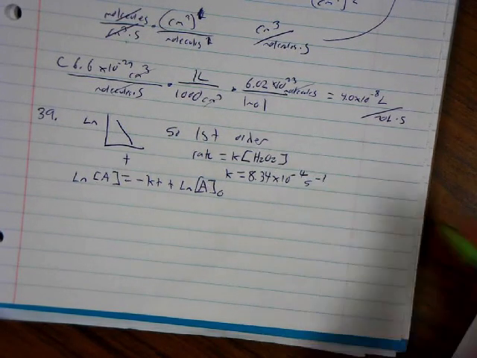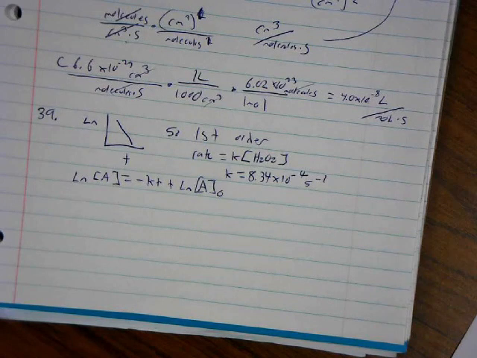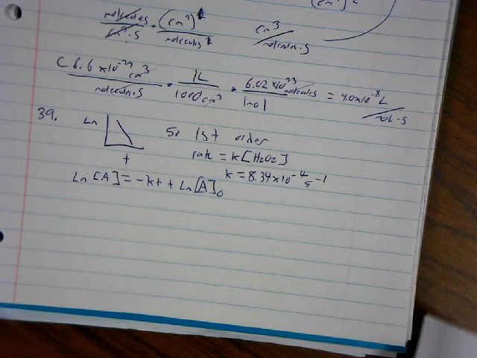The units for K? It's going to be whatever. Seconds to the negative 1, right? Why isn't it like a weird wonky moles, liters, seconds? Isn't it moles over liters? Whenever it's first order, it's always time to the negative 1. I told you that. Can I write that on a half sheet?